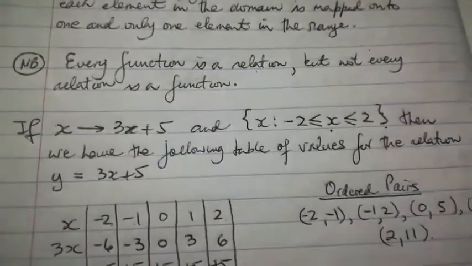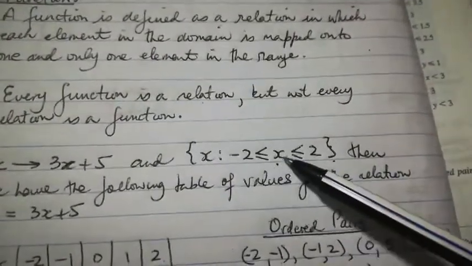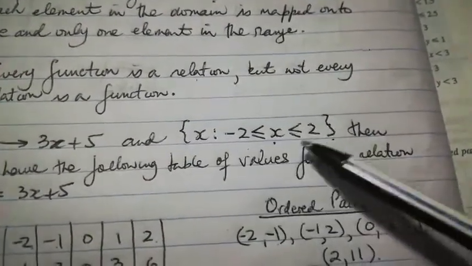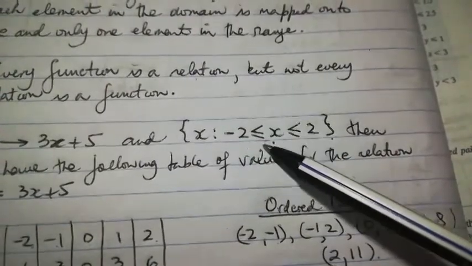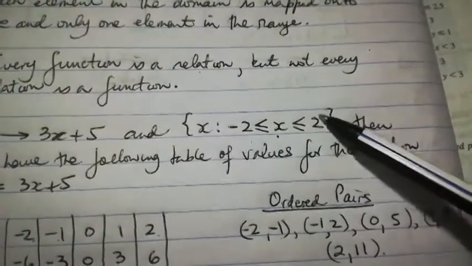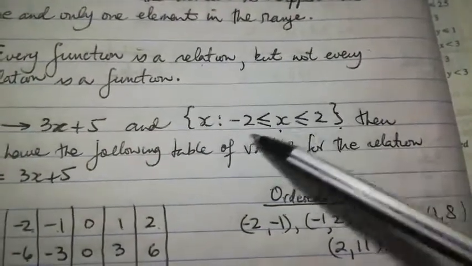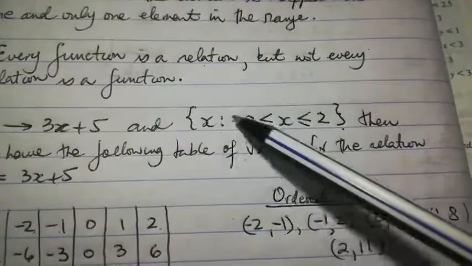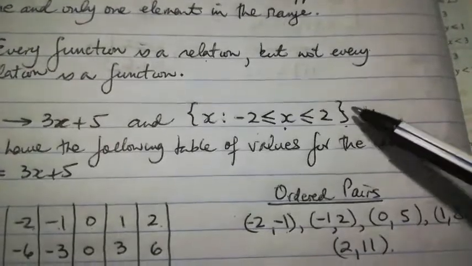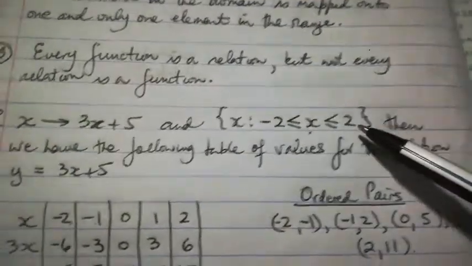So for example, if we were to limit our x values between -2 and 2, this is a notation, right? This is saying that x is greater than or equal to -2, and x is less than or equal to 2, which means that -2 and 2 will be included in the set of values, but you won't have any values less than -2 or greater than 2. So everything falls between, including these two values, right?